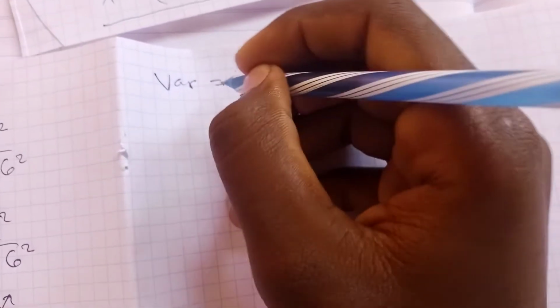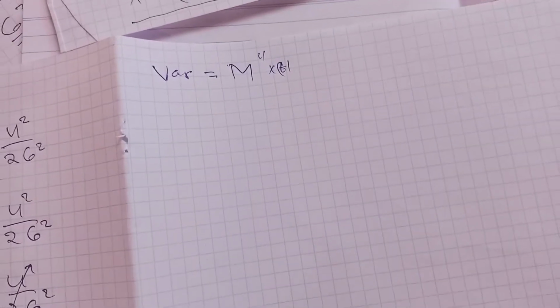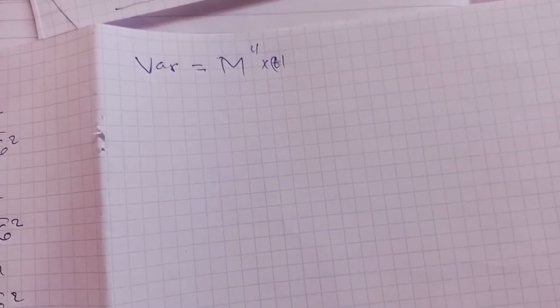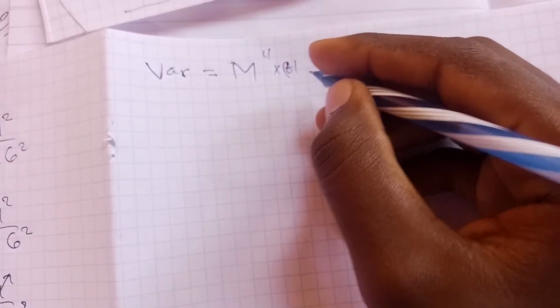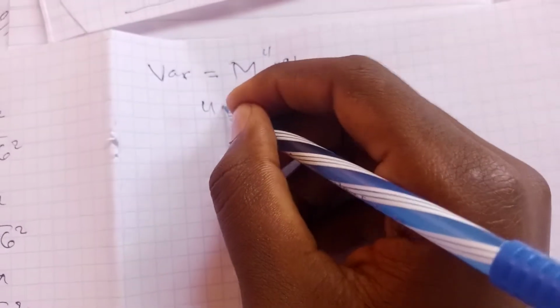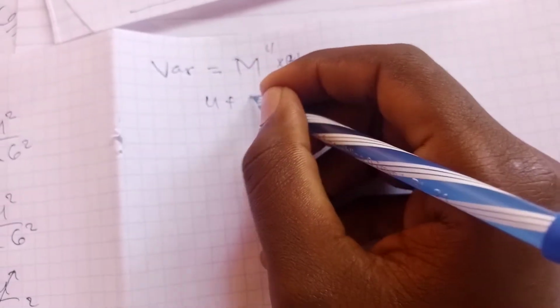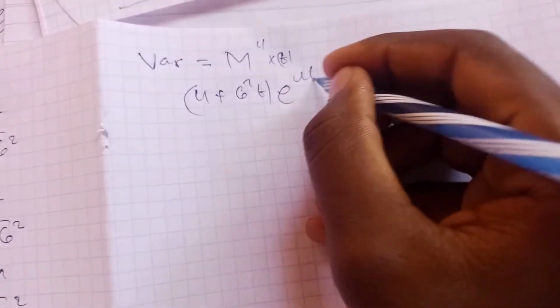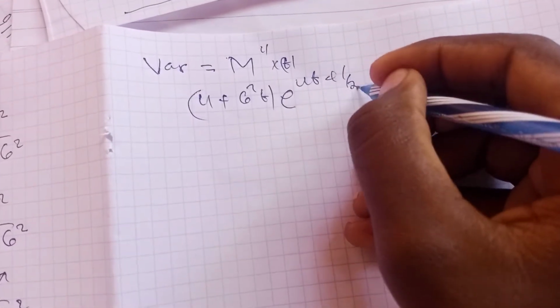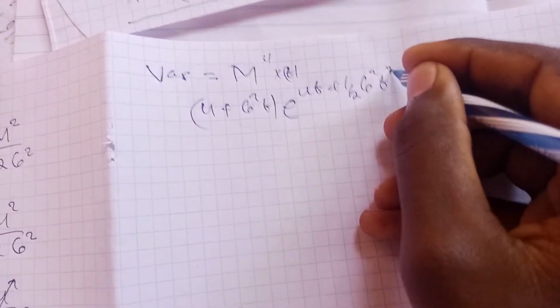And then finding the variance, I'm going to find the second derivative of the MGF. The second derivative will be differentiating this, u plus sigma squared t, times the exponential of ut plus half sigma squared t squared.